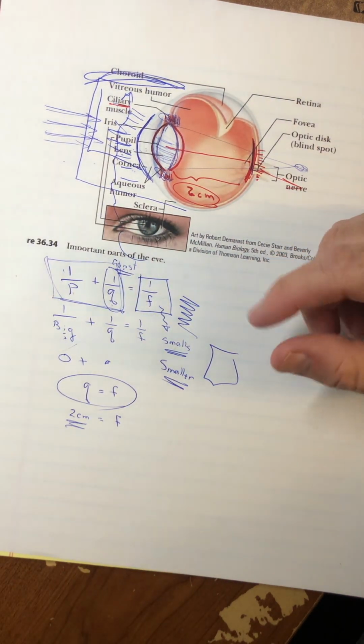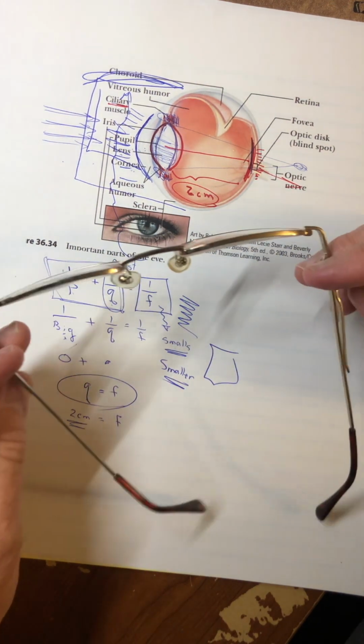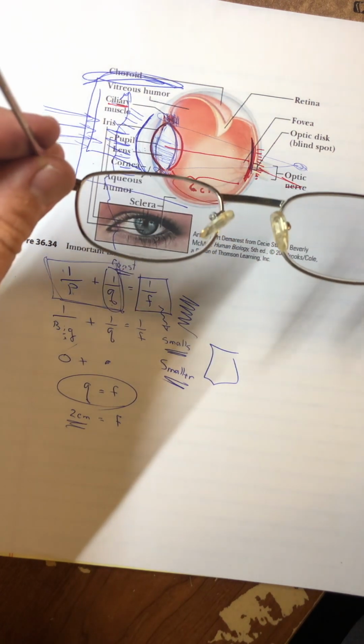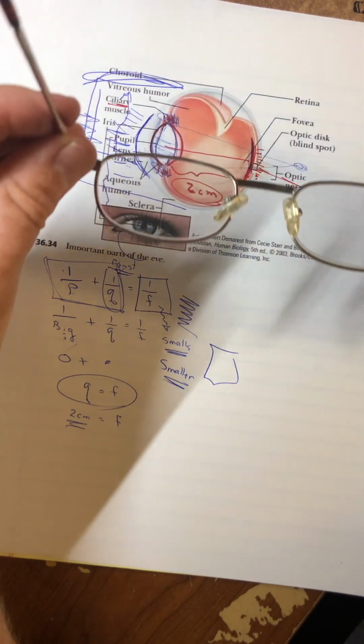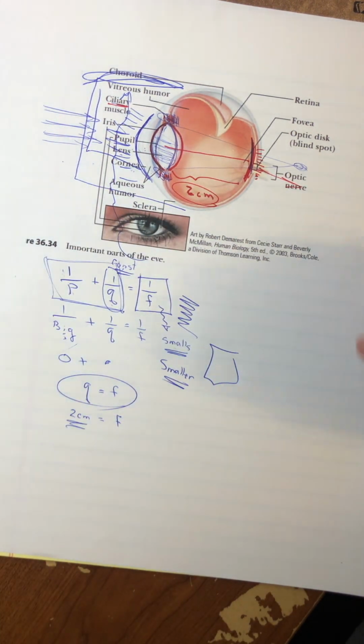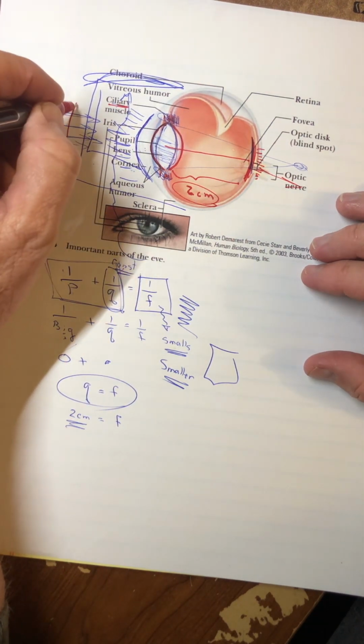In fact, here's my pair of reading glasses. They bend the light. They're concave. In fact, if you remember our discussion about them, and I guess maybe I'll come back to this, if I put it over here, they make things look a little bigger, just a hair bigger. So these aren't real strong reading glasses, but they are nonetheless reading glasses. And so a pair of reading glasses would be curved.